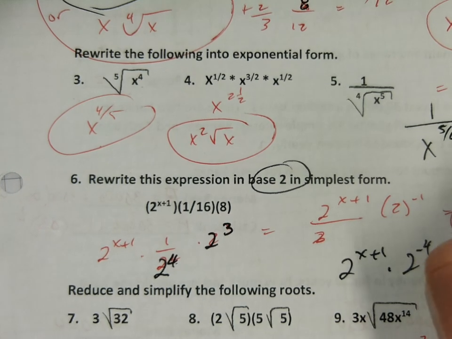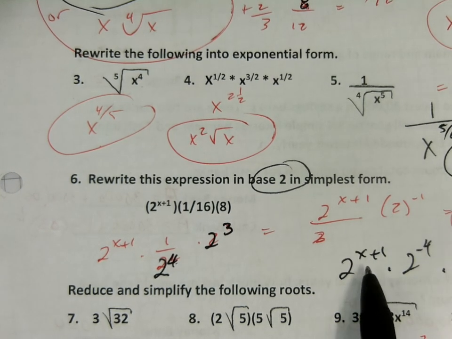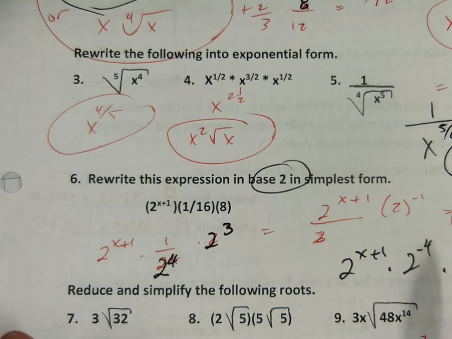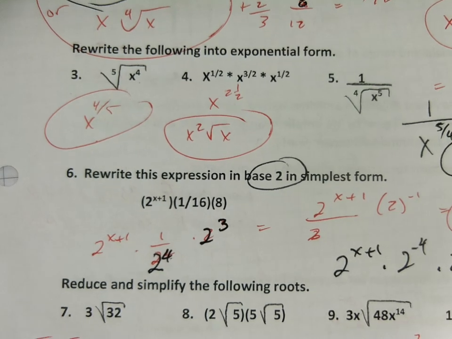And then I'm going to add exponents. So I add up my exponents. I've got x plus 1, negative 4, 3. That makes a negative 1 plus 1, so no x's. So it's just 2 to the x only. Okay.